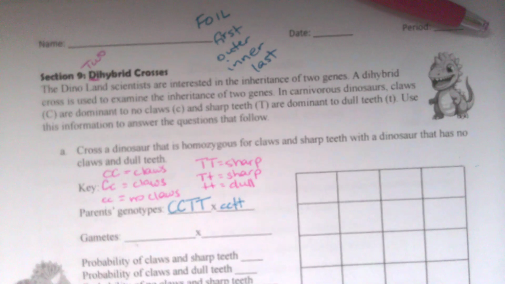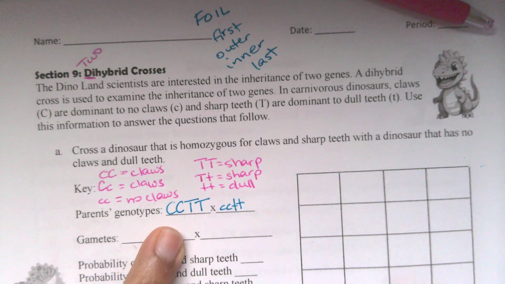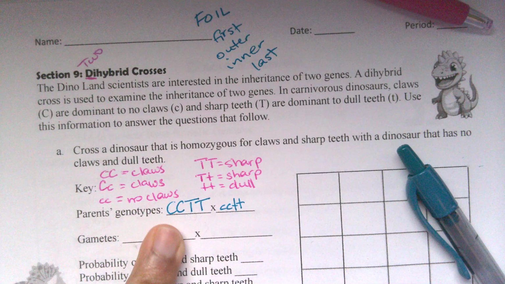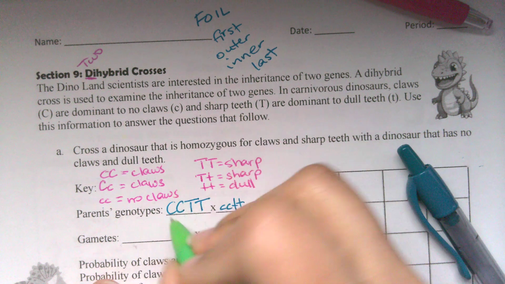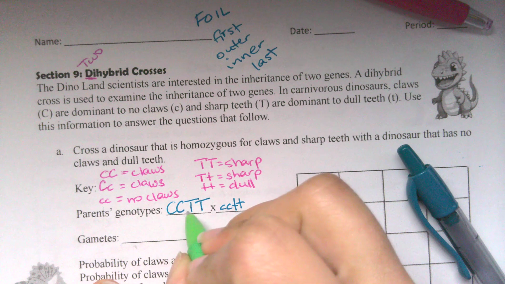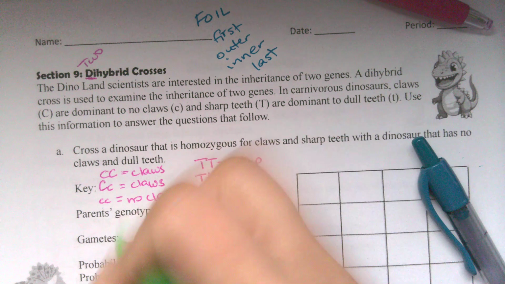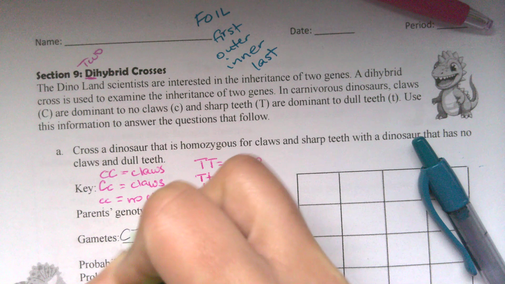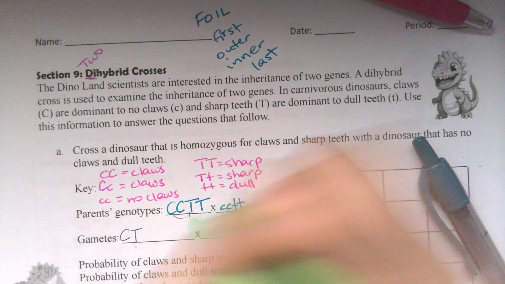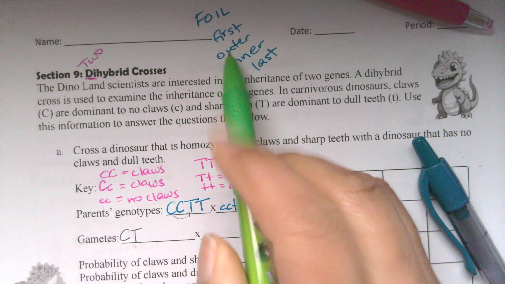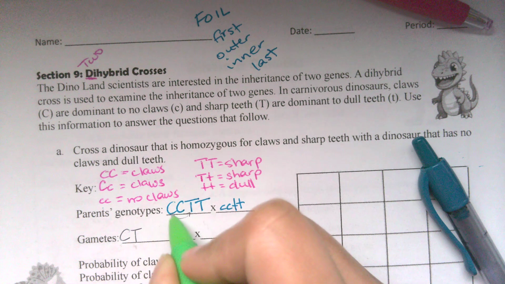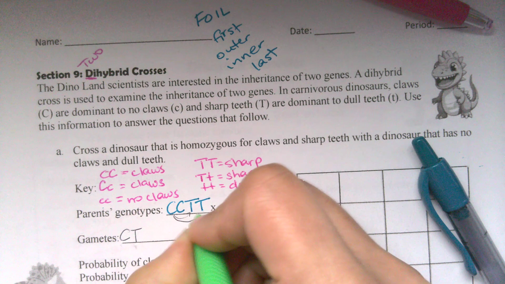Okay, so my first combination here, I have first C and my first T. So my first combination is that outer, my outer C and then my outer T.